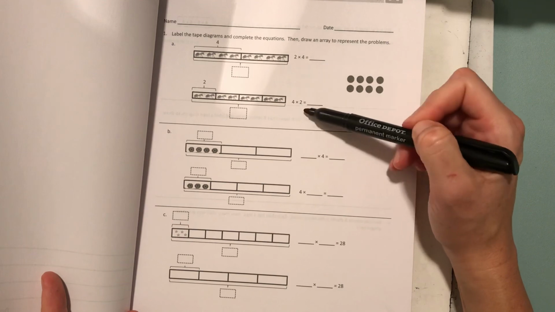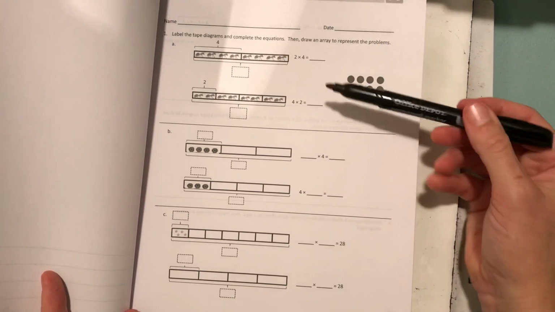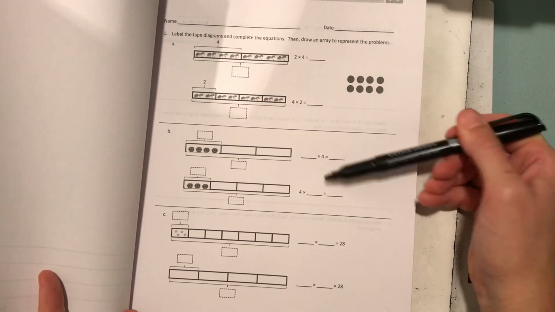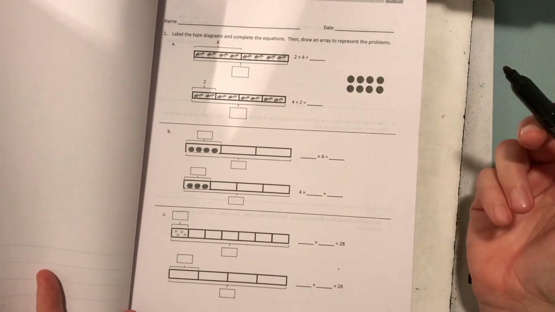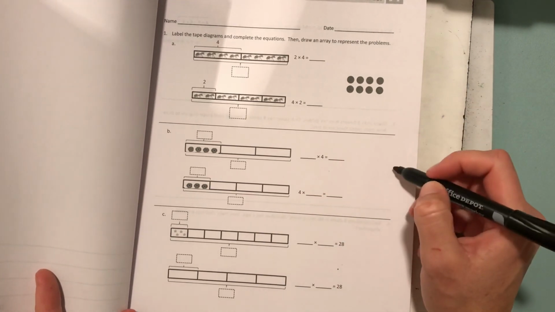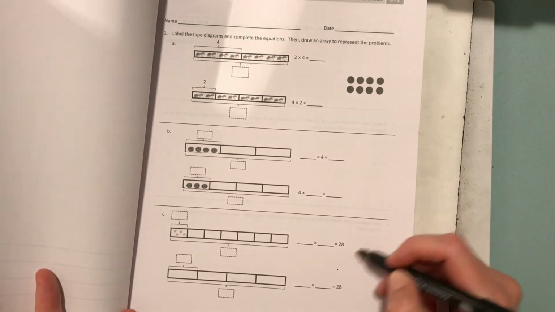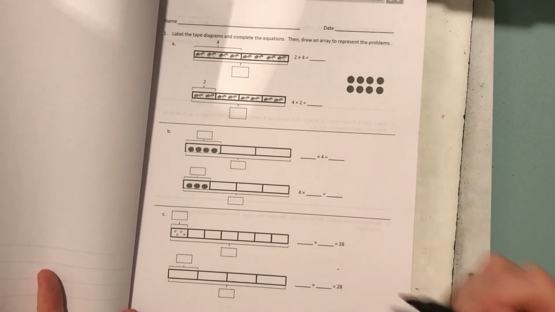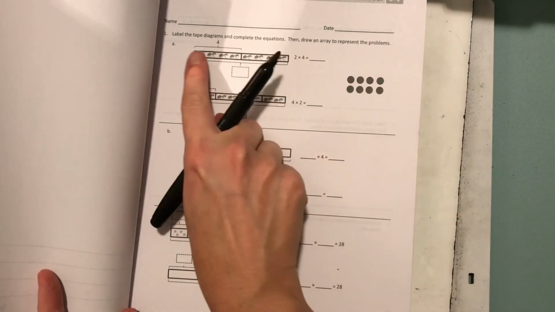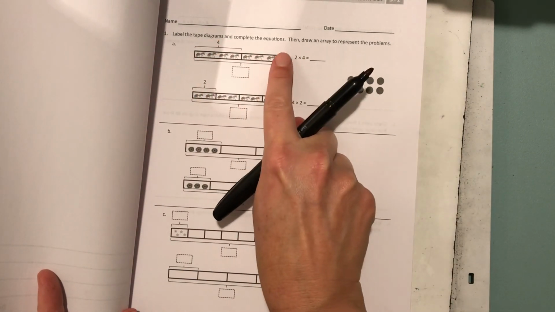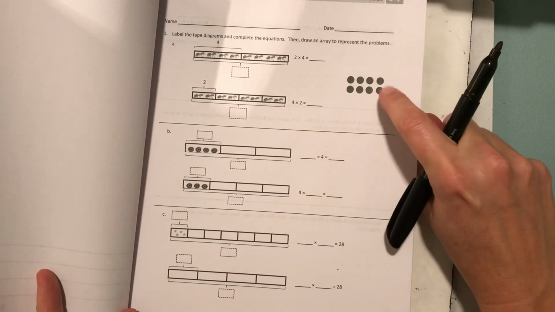So they flipped it for you. You just have to solve. Each problem just gets progressively a little bit harder where you have to fill in more information. Don't forget that you need to draw an array as well for each of these problems. That's part of the direction, is to label the tape diagram, complete the equations, and draw an array, just like we just practiced.